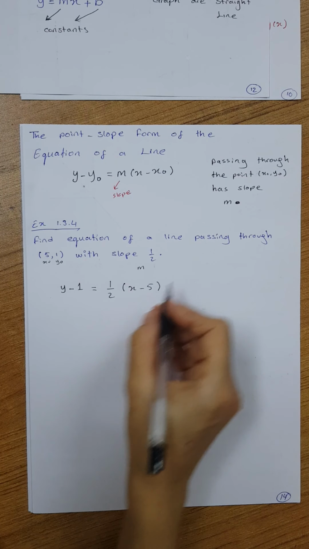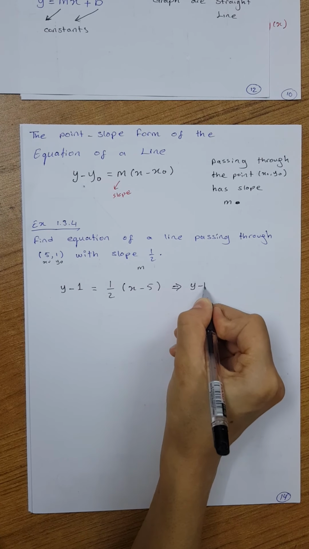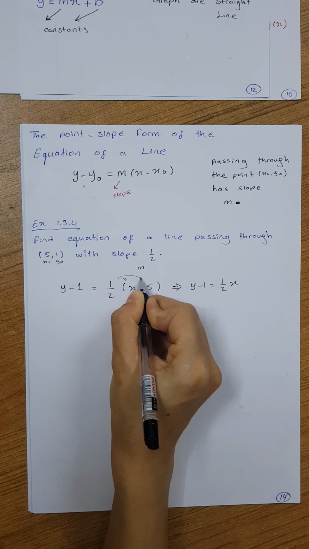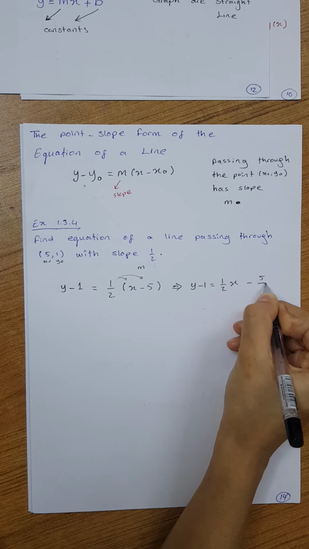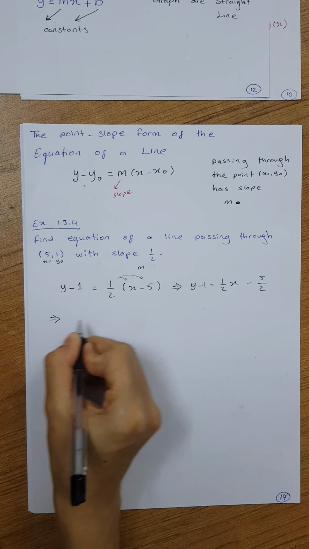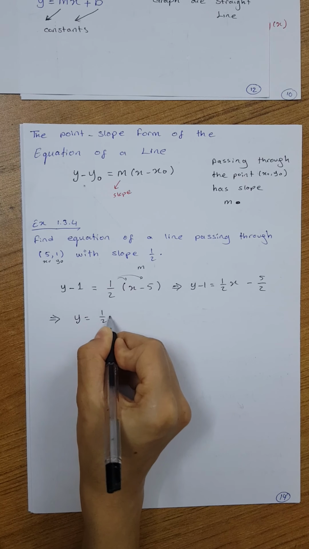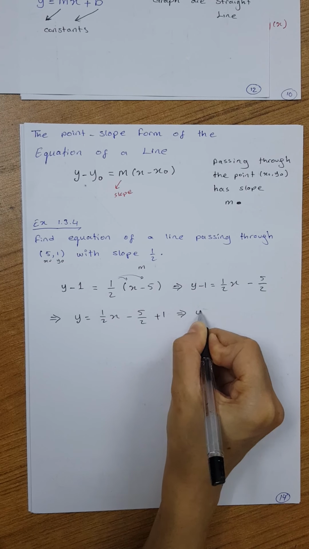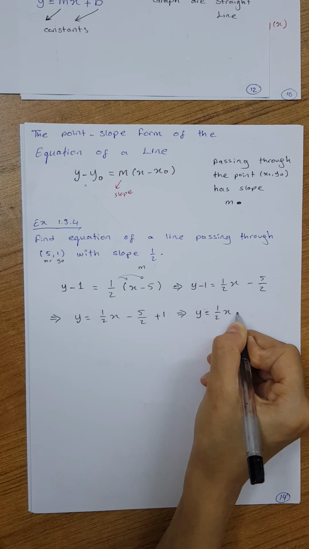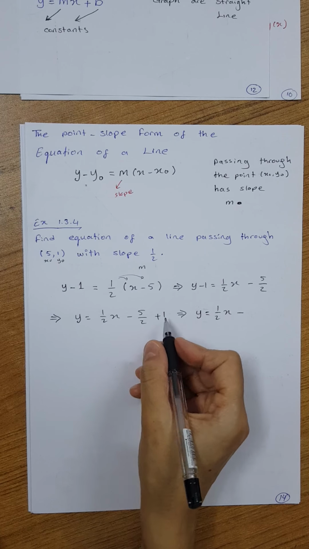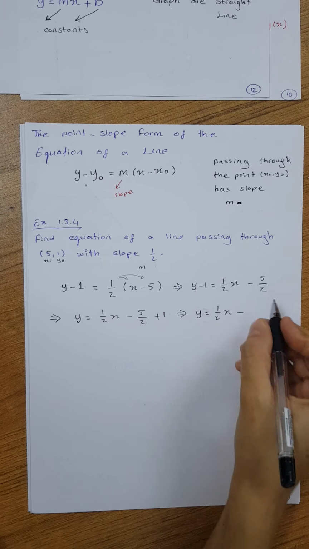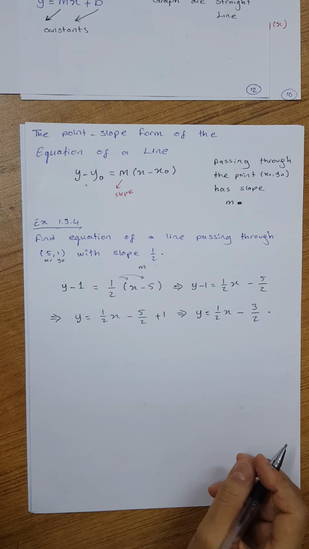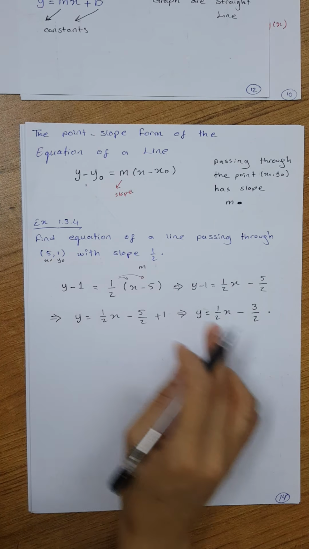You can rearrange that equation. That will be y minus 1 is equal to 1 over 2 x minus 5 over 2, because I'm multiplying this one inside. Arranging it more, y is equal to 1 over 2x minus 5 over 2 plus 1. If you equalize the denominators, that will be 2 minus 5, that is minus 3 over 2, and that is the equation of the line passing through the point 5,1 with slope 1 over 2.